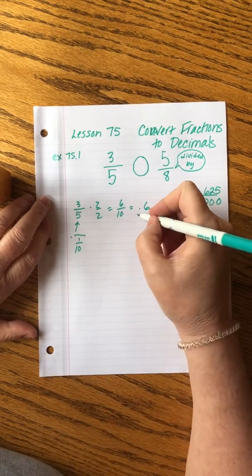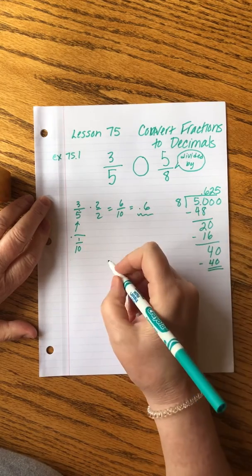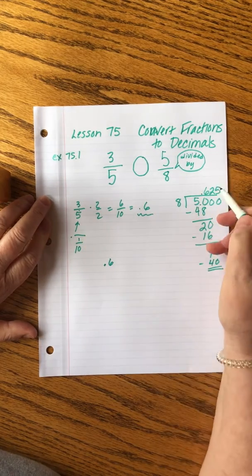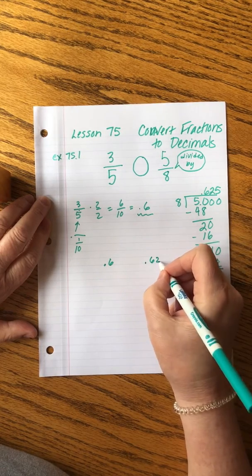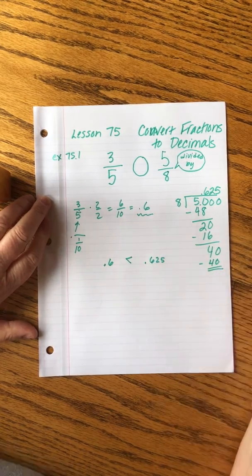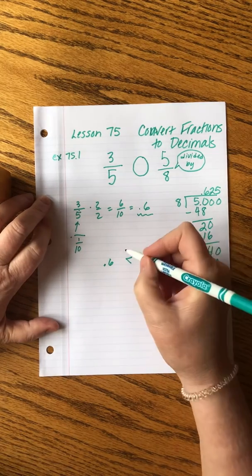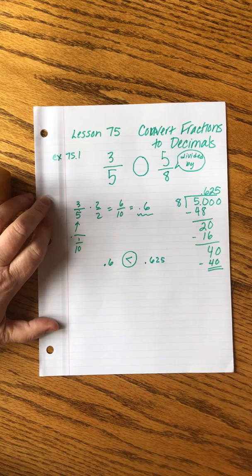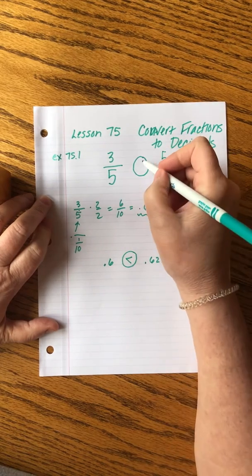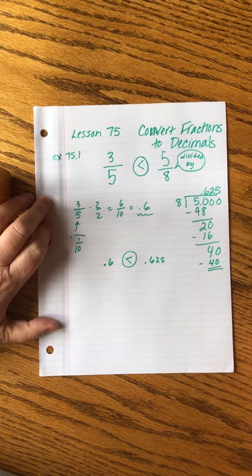Okay, so JoJo's fraction of 3/5 turned out to be 0.6. Joel's fraction of 5/8 turned out to be 0.625. So you ate a very similar amount of pizza, but Joel ate a little bit more. And so the answer is 3/5 is less than 5/8. Easy, right? You could do this.